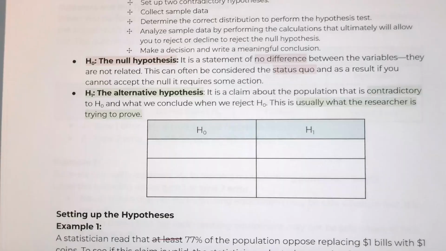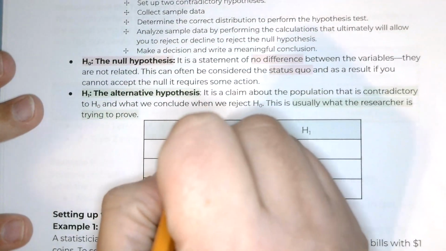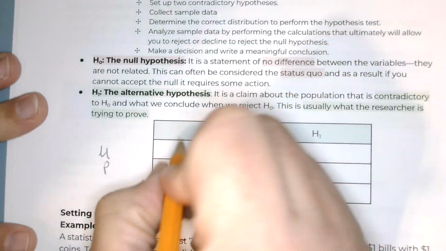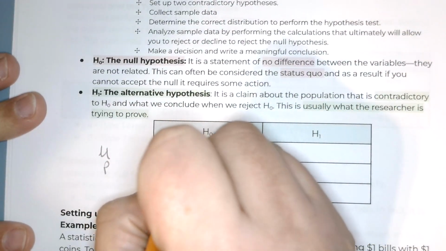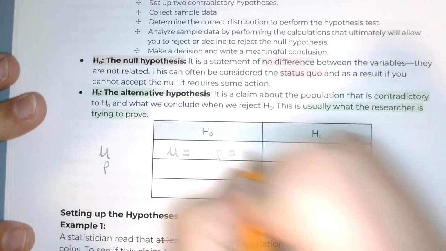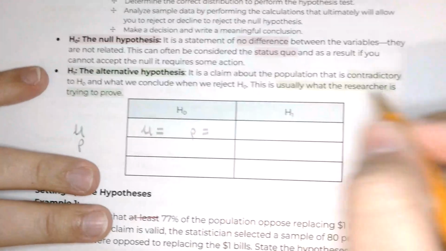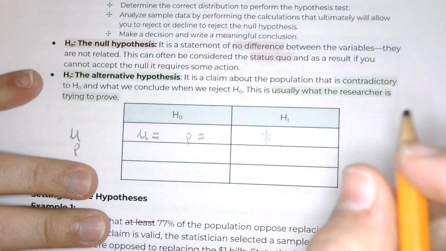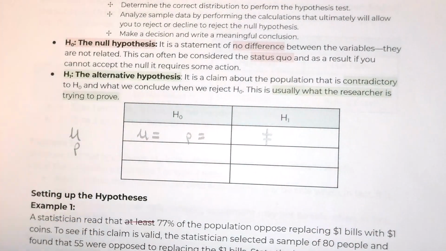Okay, so there are three main null hypotheses that you can have. We can say that our mean or our proportion, mu or p, is equal to something. My alternative hypothesis in that case would be not equal to. Some people call it alternative, some people just call it H1, whatever you'd like to call it.